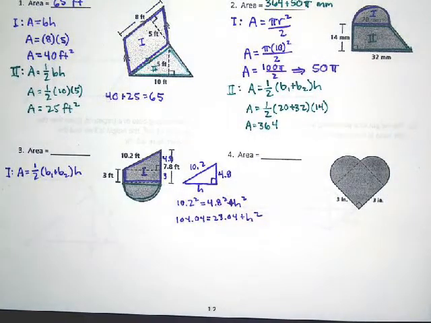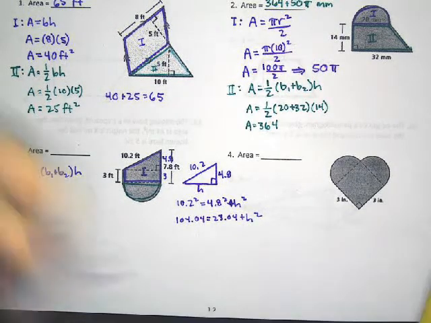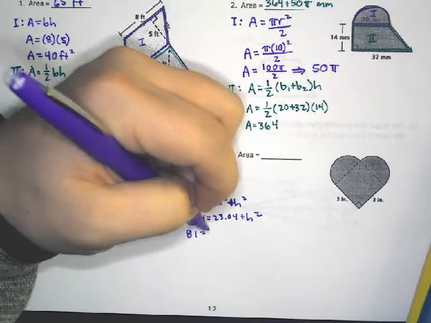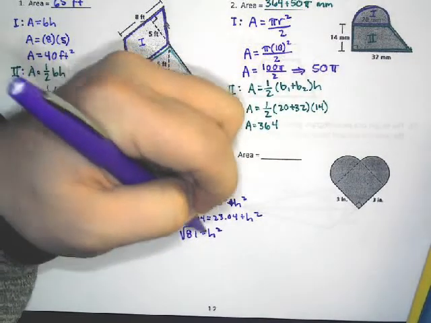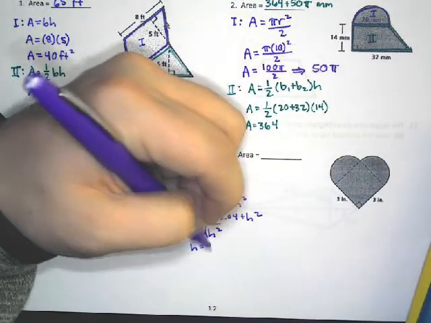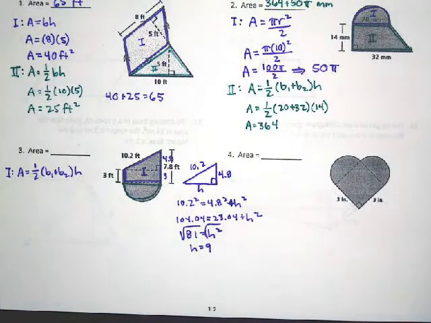When we subtract 104.04 minus 23.04, we get a nice number. 81 equals h squared, which, when we square root both sides, we get that that value we wanted was 9. All right, that helps us, and it's actually going to help us for the semicircle too.